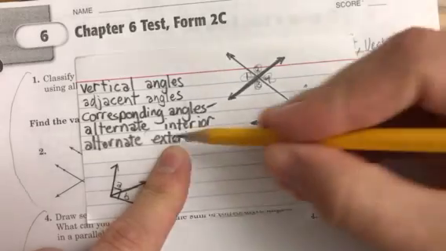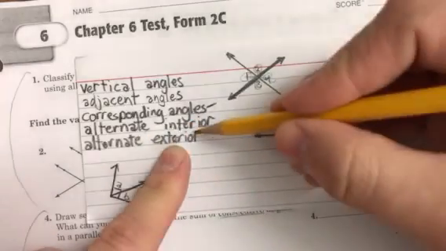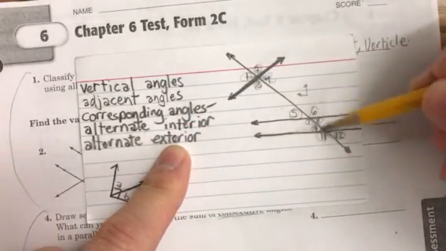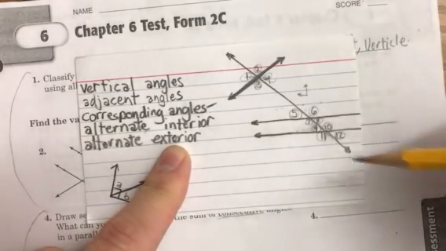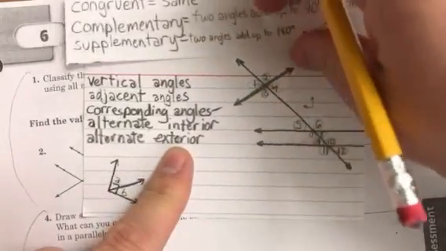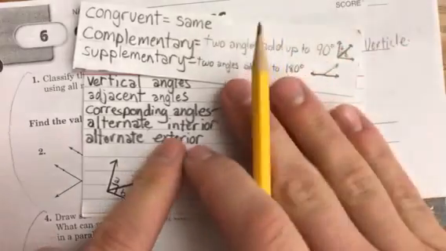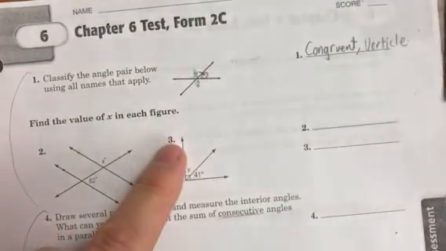Now, alternate means the opposite side of the transversal, and interior means that it's on the inside of the parallel lines, and exterior means that it's on the opposite side or outside of the parallel lines. So be ready to use any of those vocabulary words for number 1 on the test.